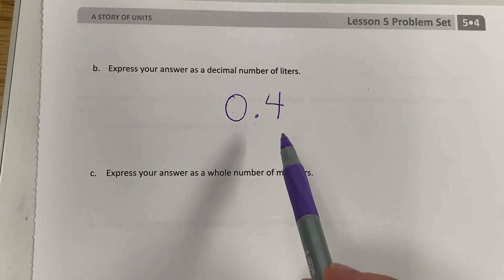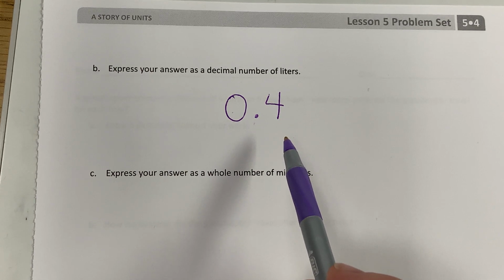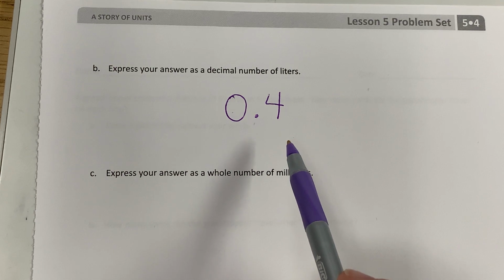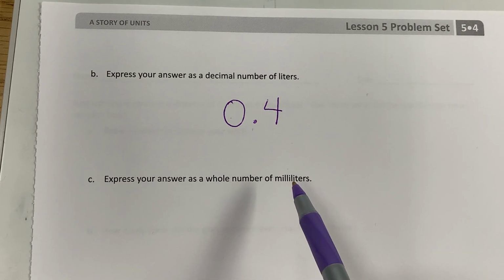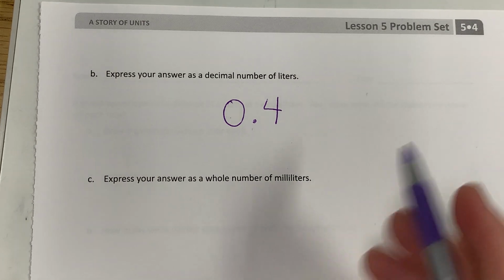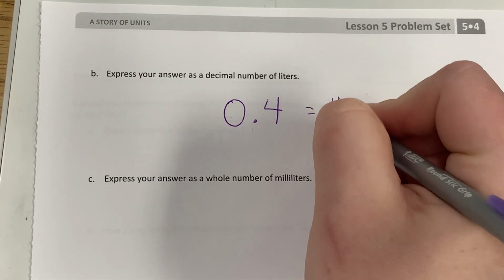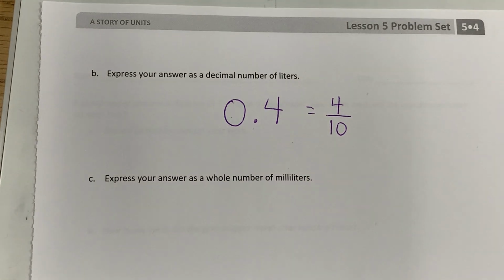Say it. 4 tenths. Did I say the 0? You don't have to say 0 and 4 tenths. You can just say 4 tenths. Okay? Because look, we just said our fraction was 4 over 10, right? That fraction is the same thing. It's also 4 tenths. Colt, I hope you're with me.